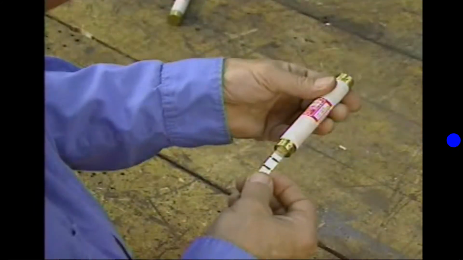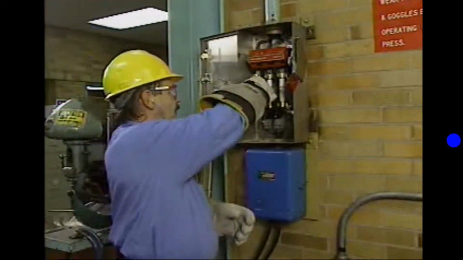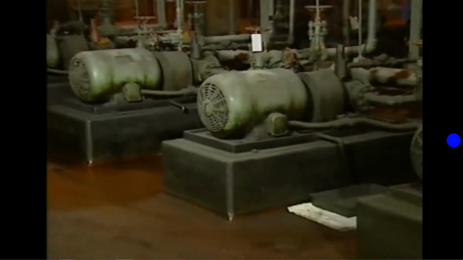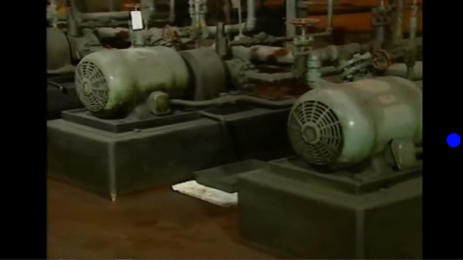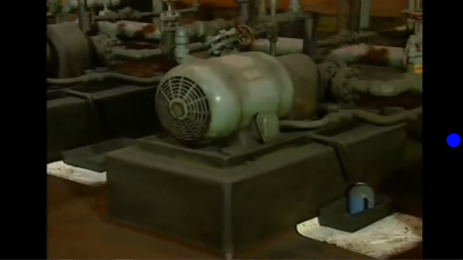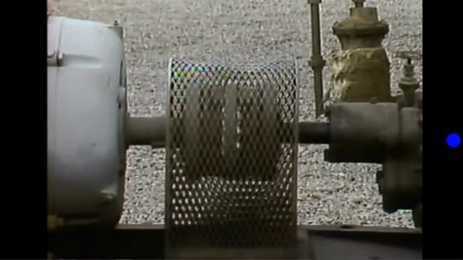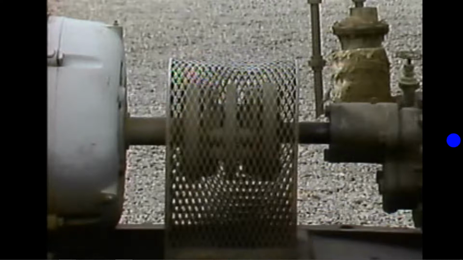Once the internal component has been replaced, the fuse can be reused. Now, overload protection in motor branch circuits is typically provided by overload devices. Overload devices are usually part of a motor controller. When an overload occurs, an overload device opens a set of contacts to interrupt current flow.